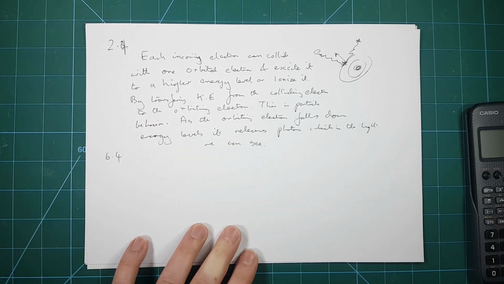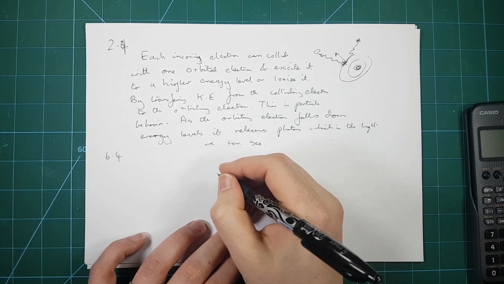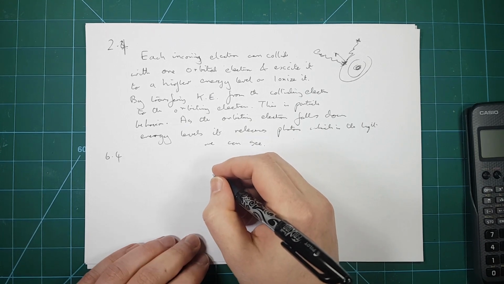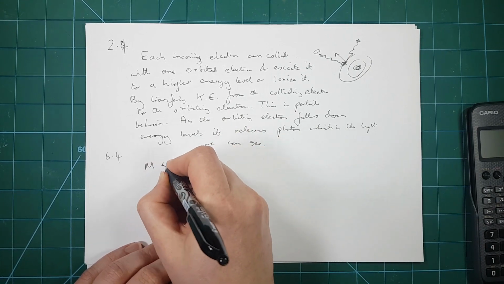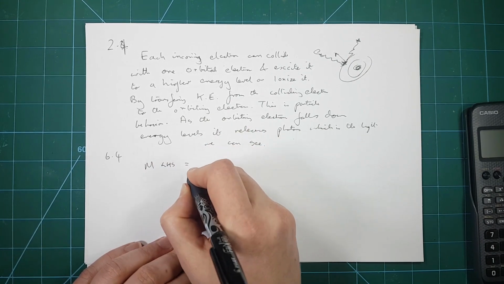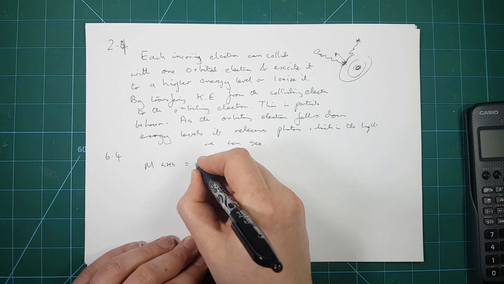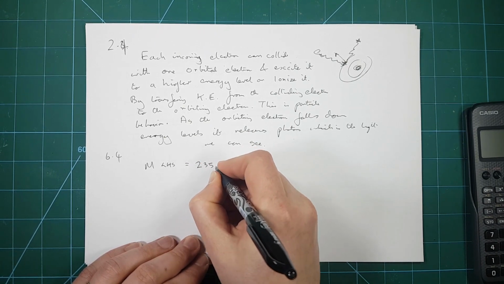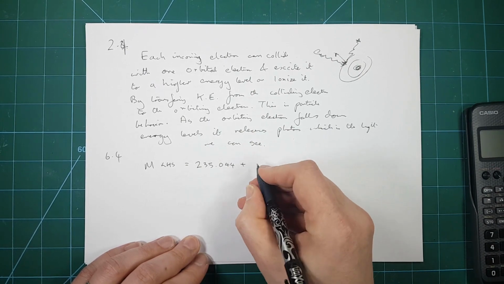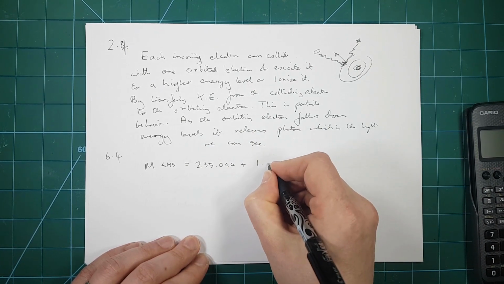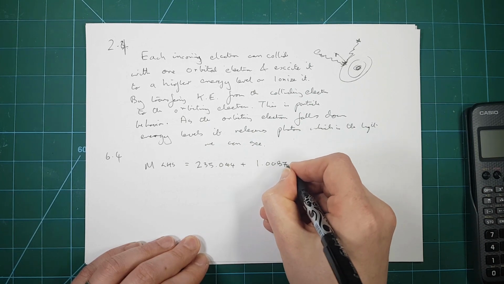6.4, this was taken from the June 2019 paper, and it's a mass defect question. So all you do is you add up all the mass on the left hand side. So we have 1 uranium, which is 235.044, and we added 1 neutron, which is 1.0087.